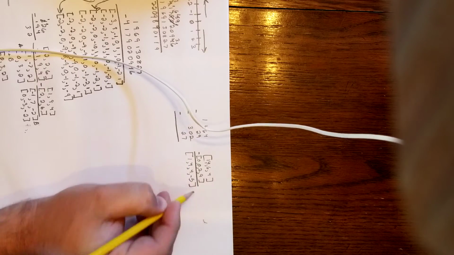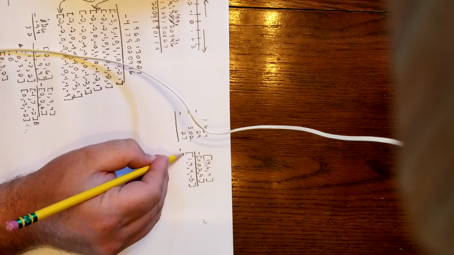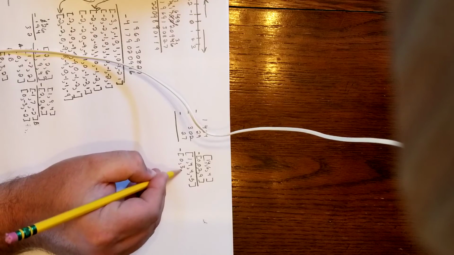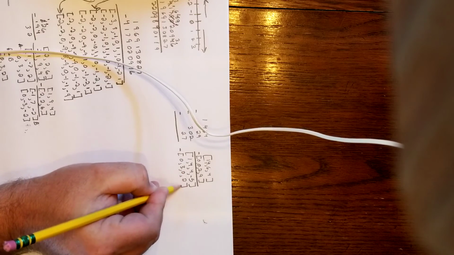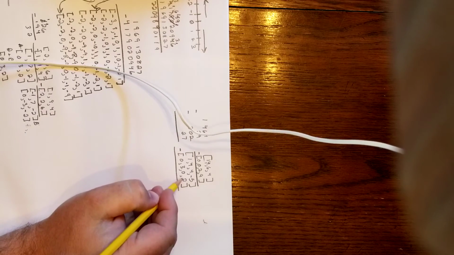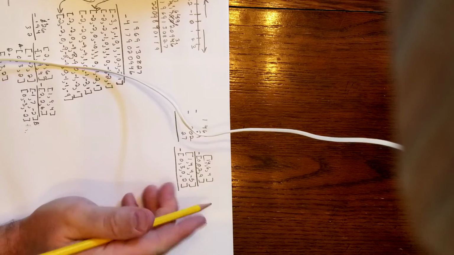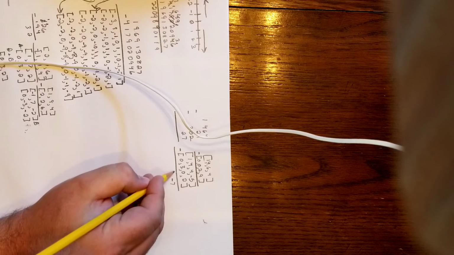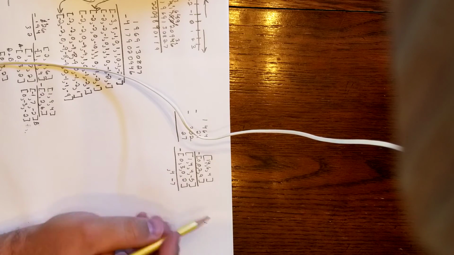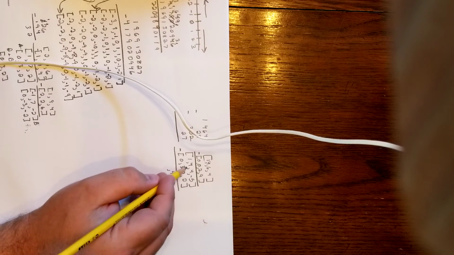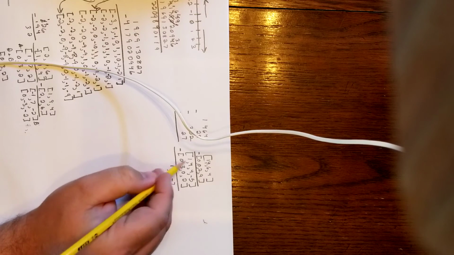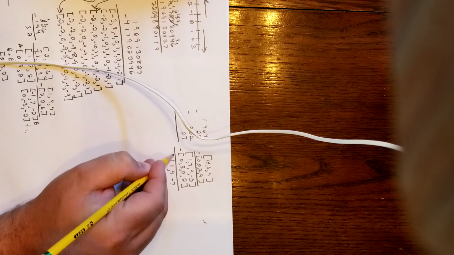So then I want to subtract 302. So this is negative, so these add up here. So this is negative 7, this is 4, 4 minus 3 is 1, and 1 minus 0 is 1.